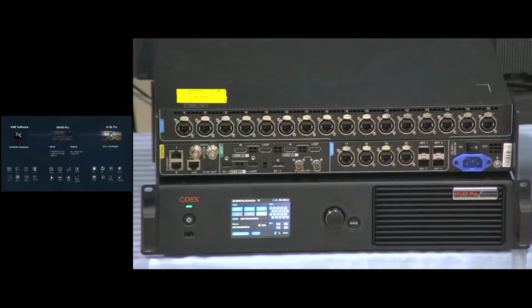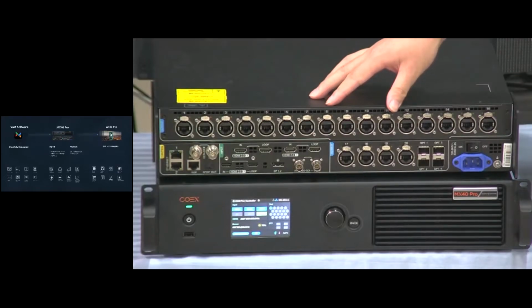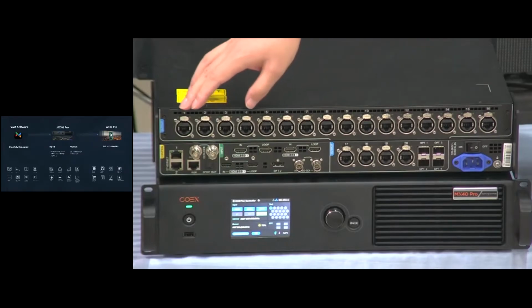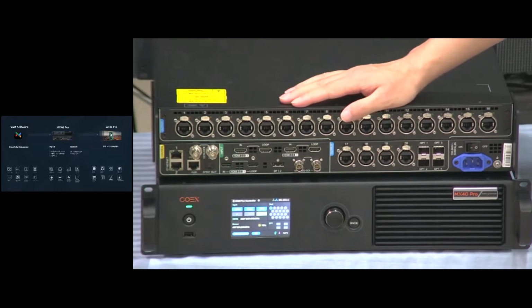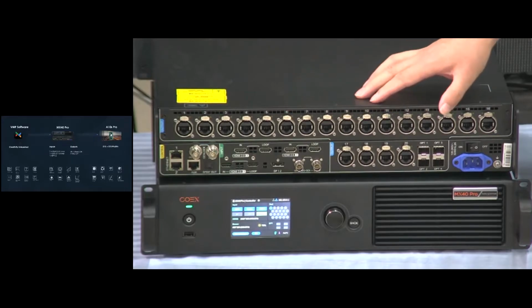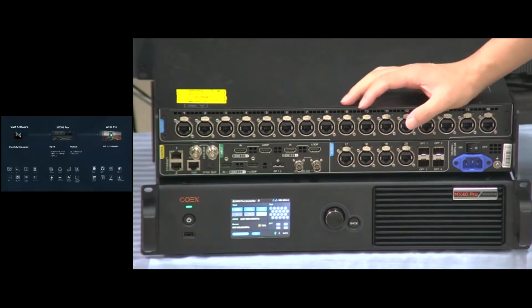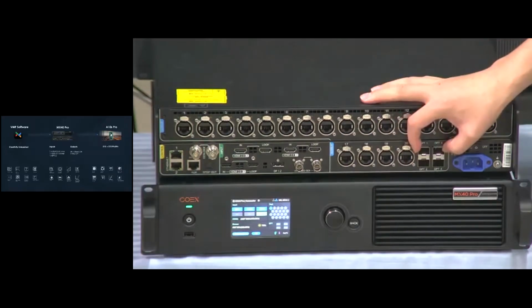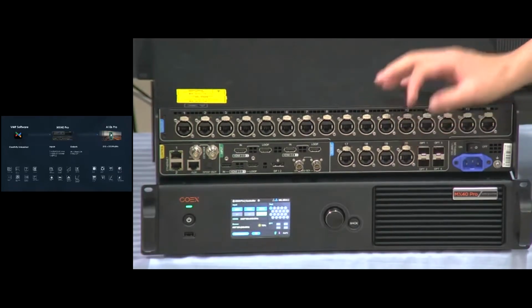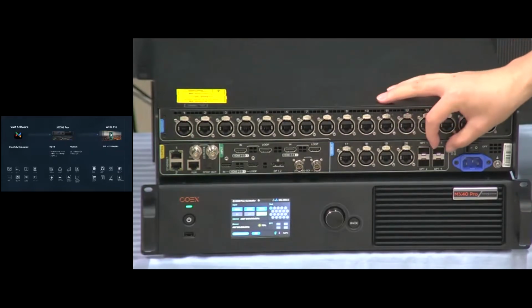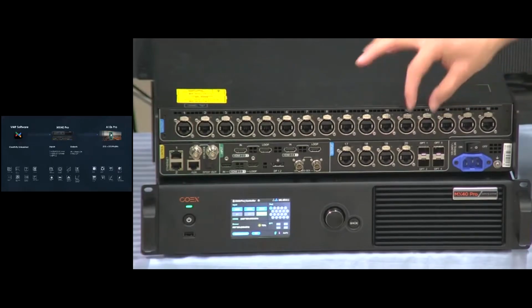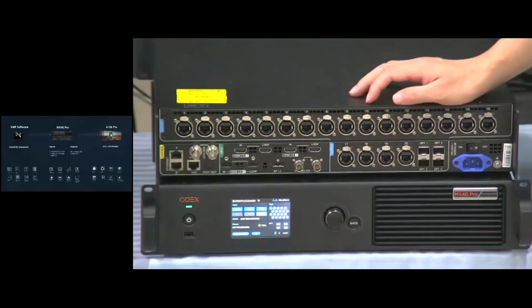On the rear of the MX40 Pro, you can see there are 20 XLR RJ45 output connectors. For the output parts, they are also equipped with 4 10G optical fibers, 2 for main and 2 for copying the signal from optical outputs 1 and 2.